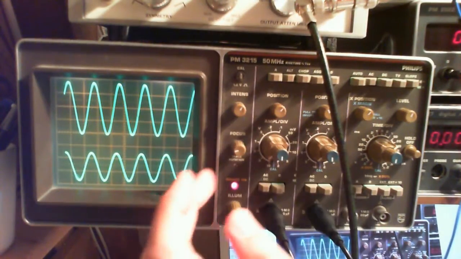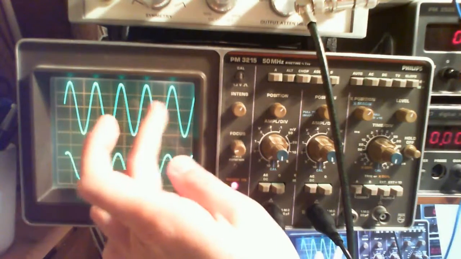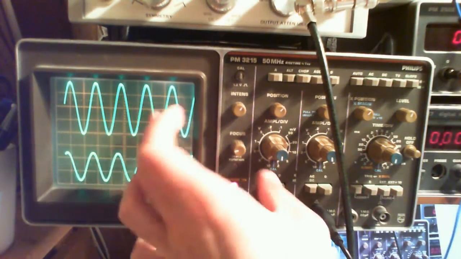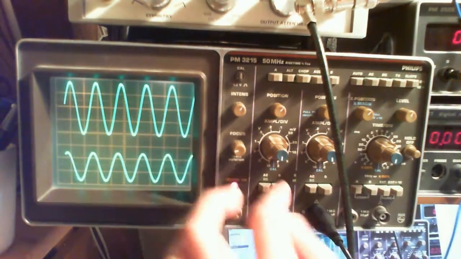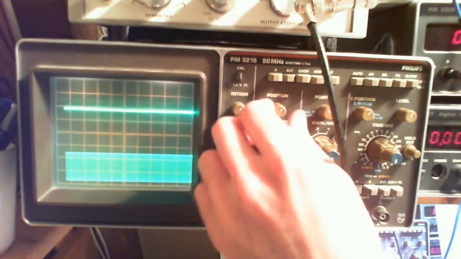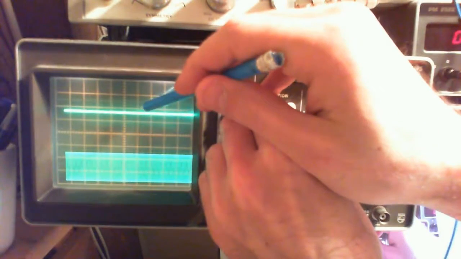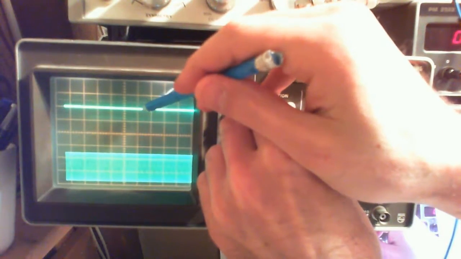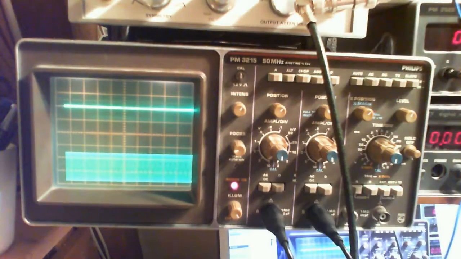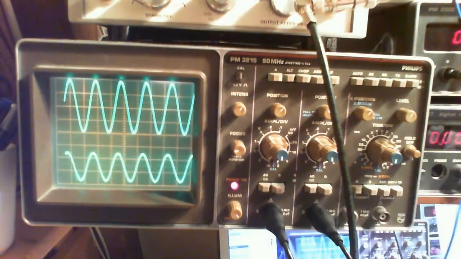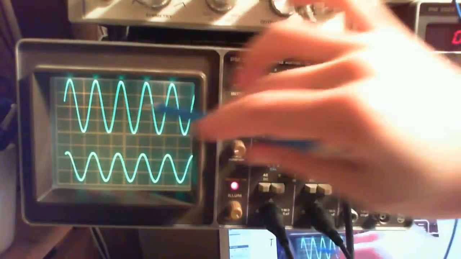So I'm going to ground channel 1 so that the output goes to 0, and then you can actually adjust this line to be just on that center line, right? And once you're on the center line, you can unground it, and now your signal is centered around that horizontal line.